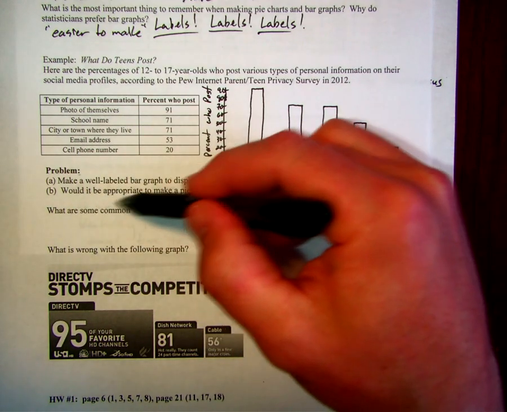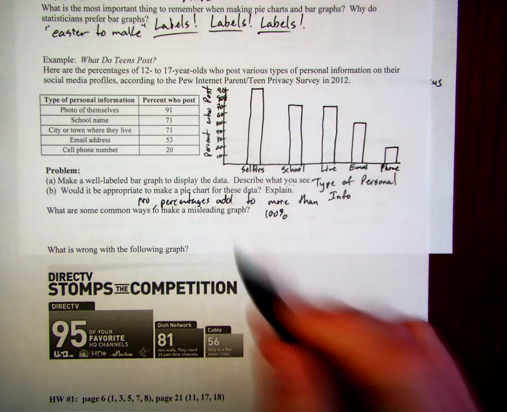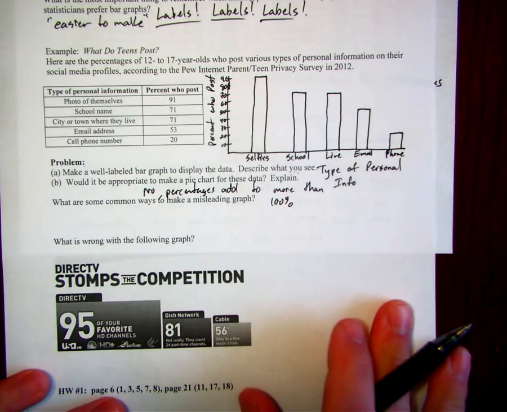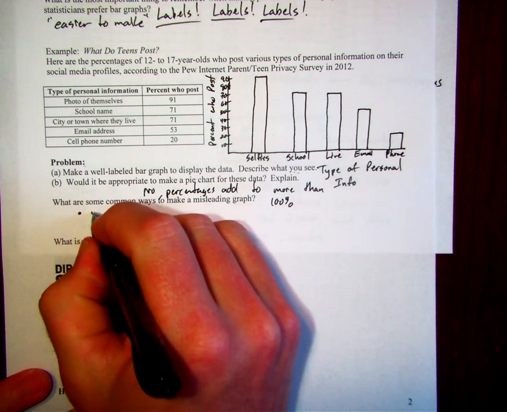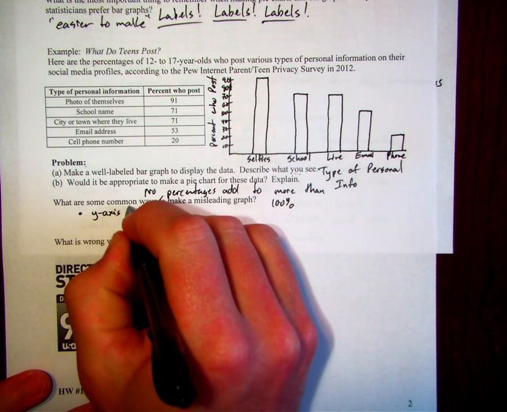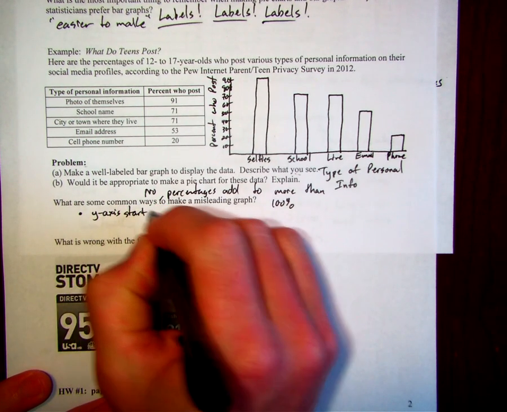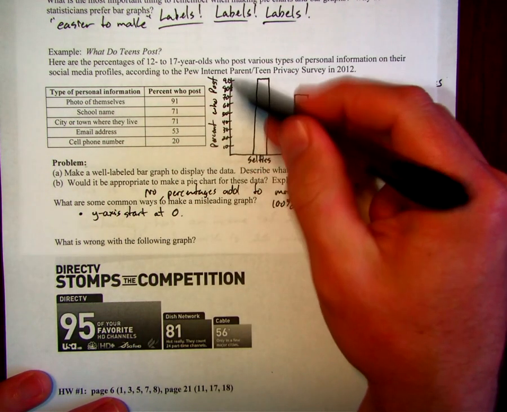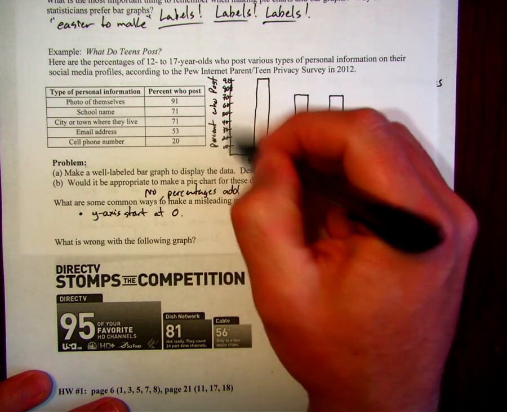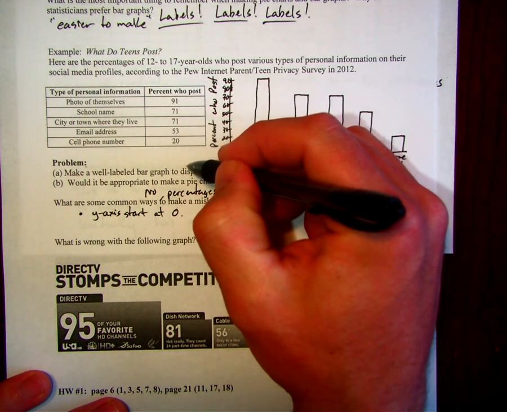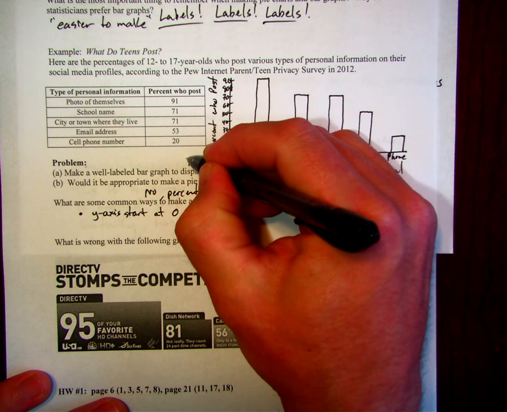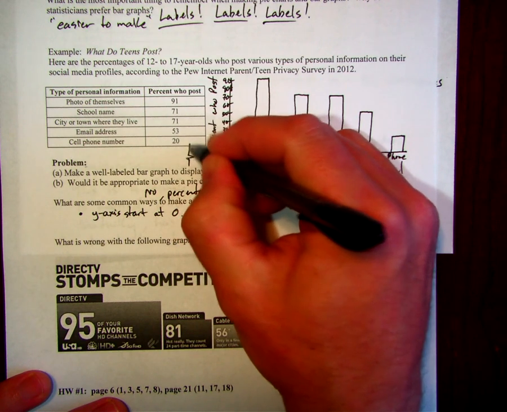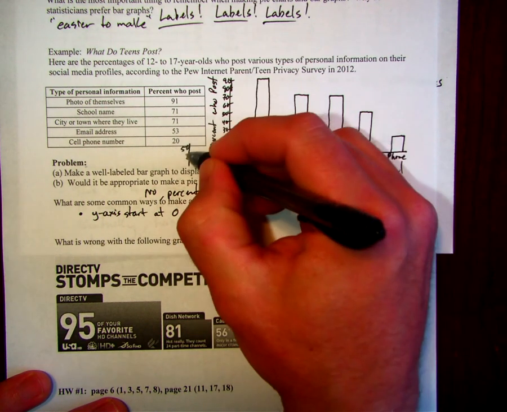All right? What are some common ways to make a misleading graph? And you're going to kind of see this on this next example. First of all, always make your y-axis start at 0. I always have students ask, when you make a y-axis in some other classes, you might have that little break in the graph, and then jump up to, say, 50, and then carry on.